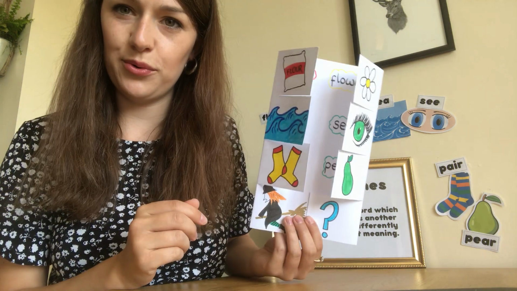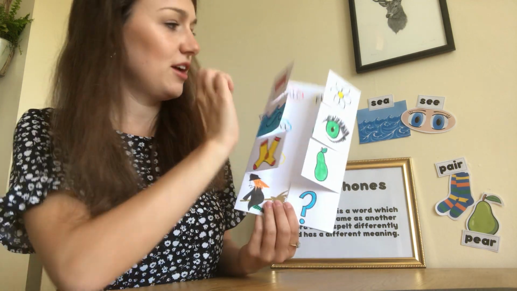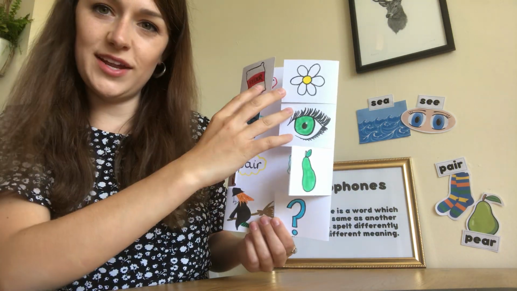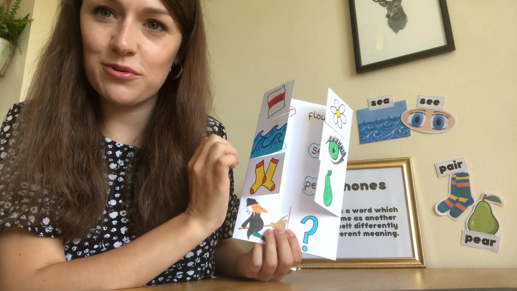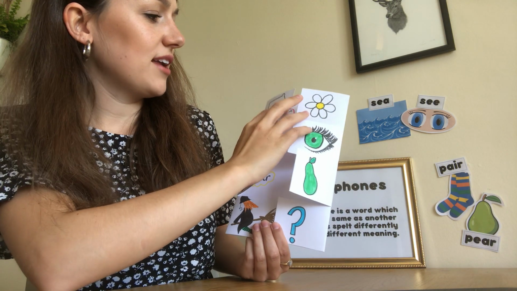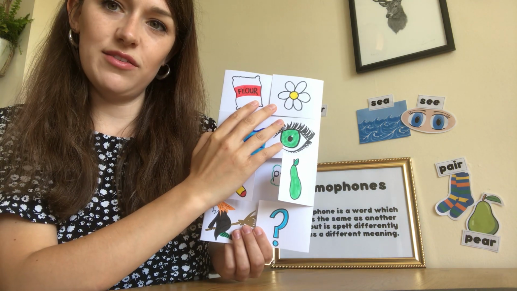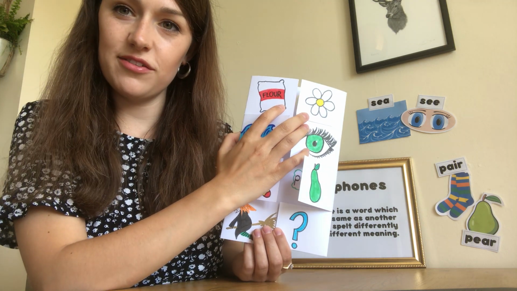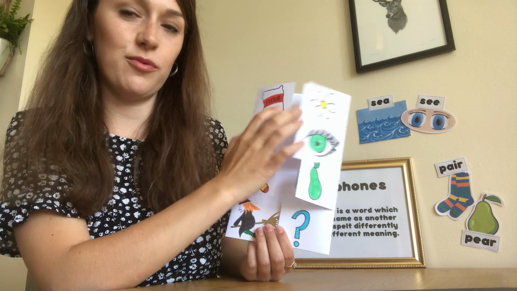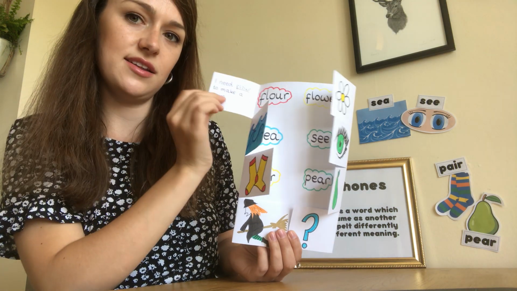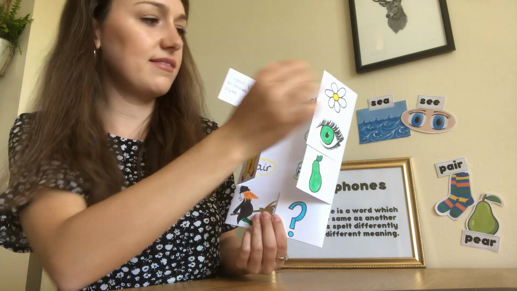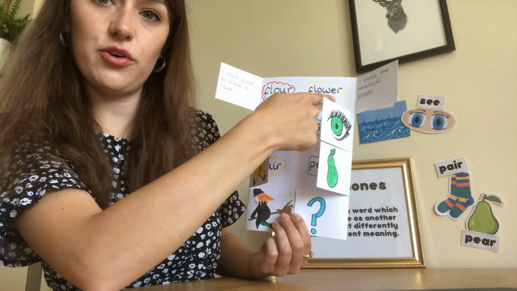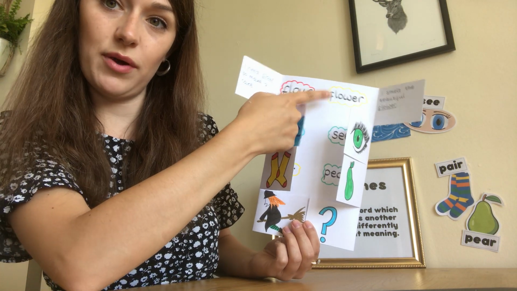In my example, I've done 4 pairs. I've used the 3 on the wall and an extra one here. So I'll show you how I've laid it out, and then I'll show you how you can turn it into a bit of a game. My first examples are here, the 2 we've got on the wall: flower and flower. On the front, I've put a picture of the homophone, and then on the inside, I've shown my understanding of these homophones by putting the correct spelling, so you can see how to spell those words.